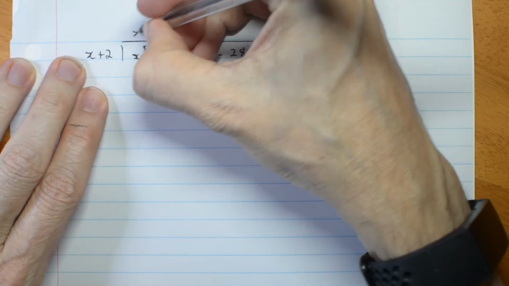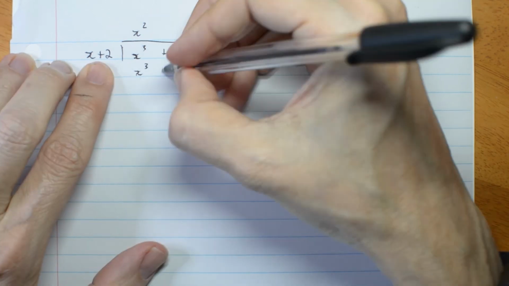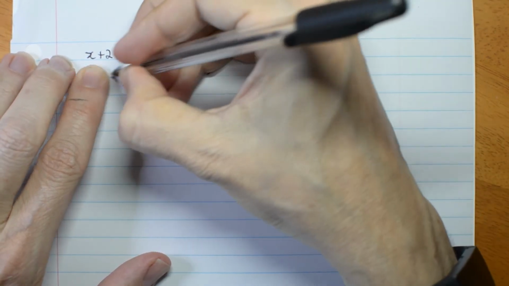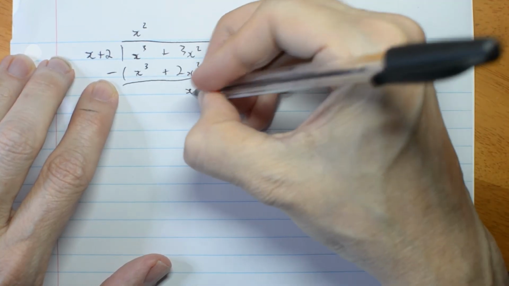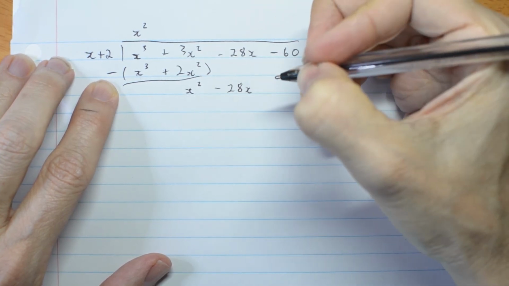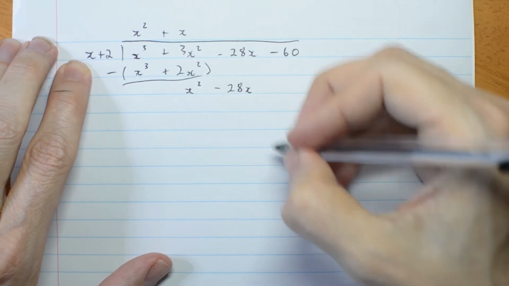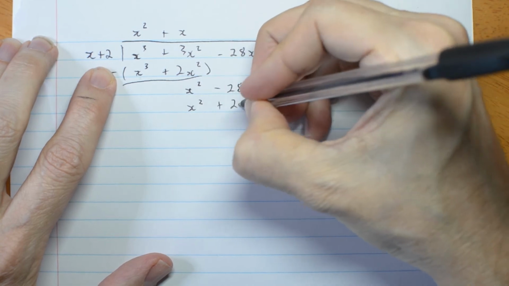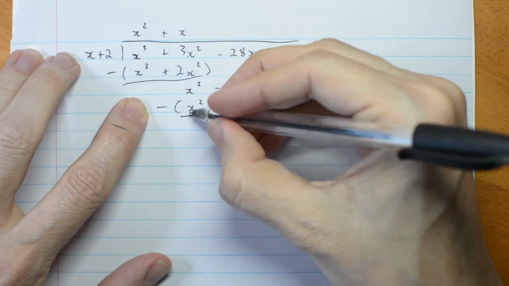X goes into x cubed, x squared times. Multiply x cubed plus 2x squared. Subtract. Goes away. 3 minus 2 is x squared. Bring down the next term. X goes into x squared, x times. Multiply x squared plus 2x. Subtract. Goes away.